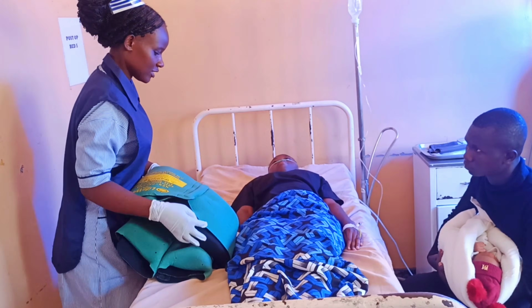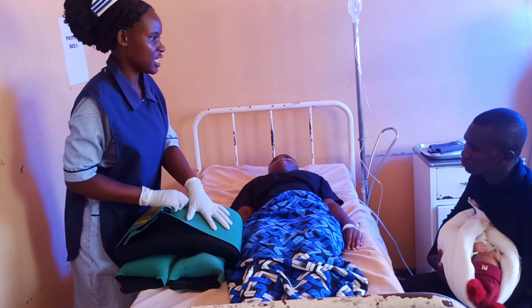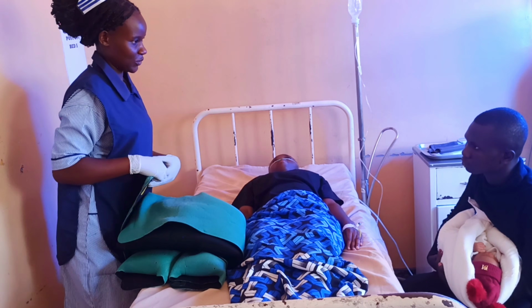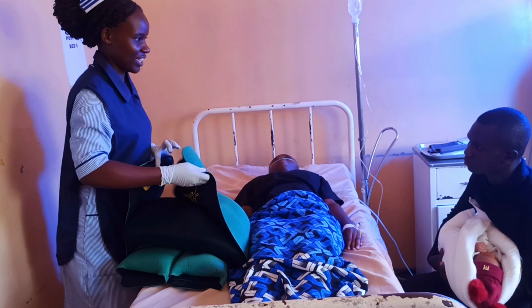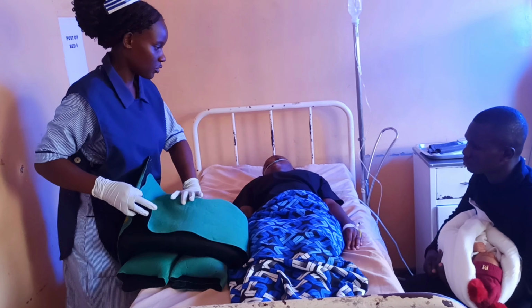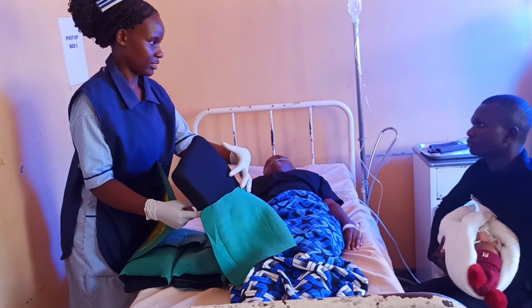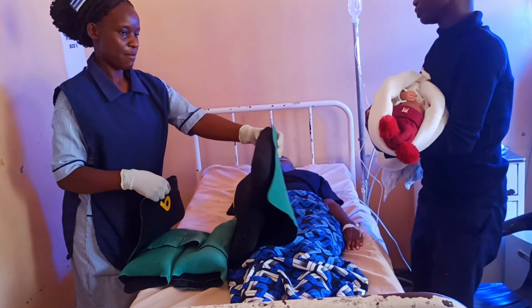So, Mr. Zulu, just like I had said, I want to do this so that your wife can be transferred. At this moment, I'll kindly ask you to excuse us. What is that going to do? This is the anti-shock garment. It's the one that is going to help the blood to be supplied to the vital organs. Thank you very much.